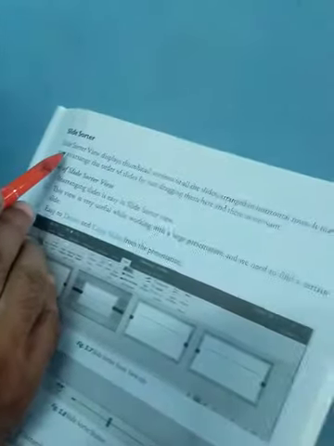The next, third, we are discussing slide sorter view. Slide sorter view means all the slides are set in a small size. Suppose your presentation has 10 slides, but at a time you want to view all the slides. This view is called slide sorter view.